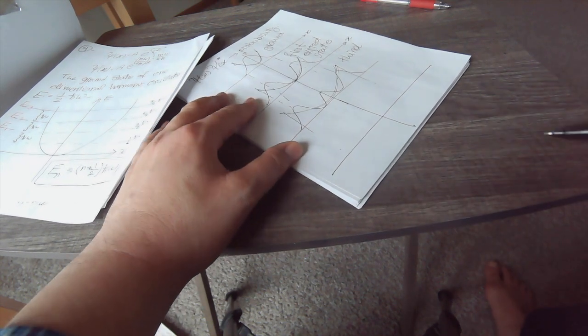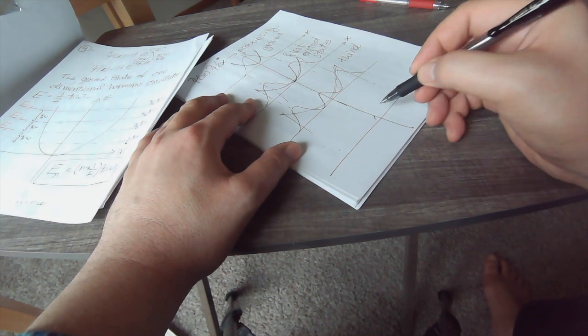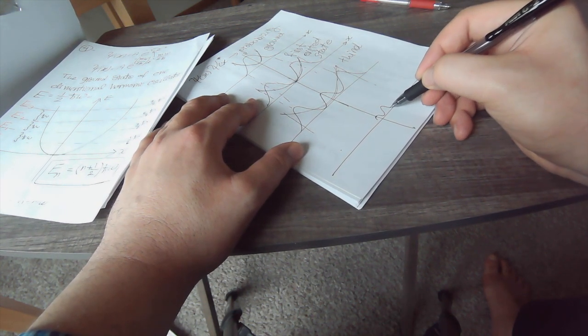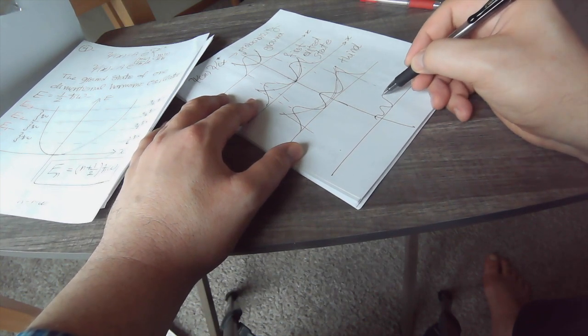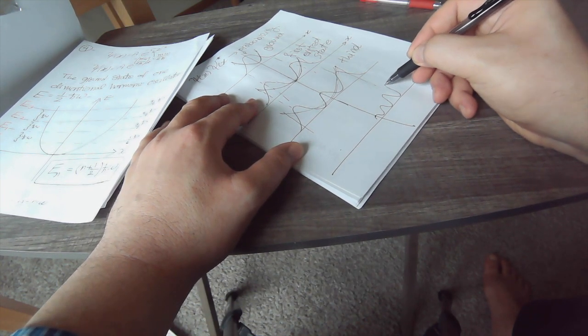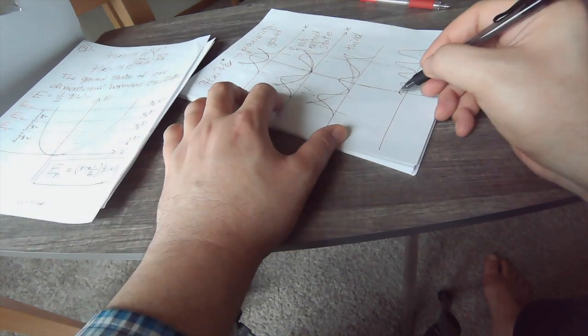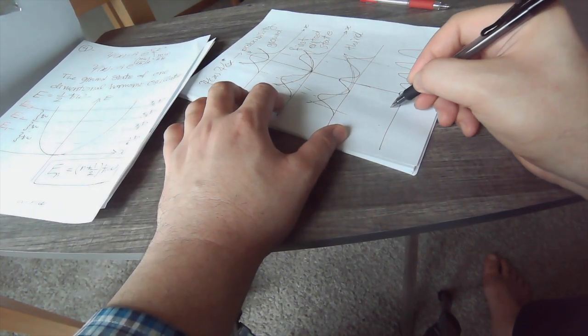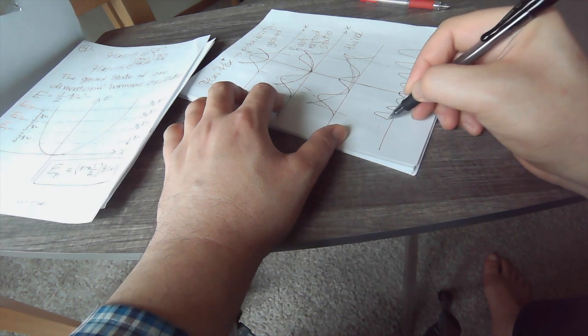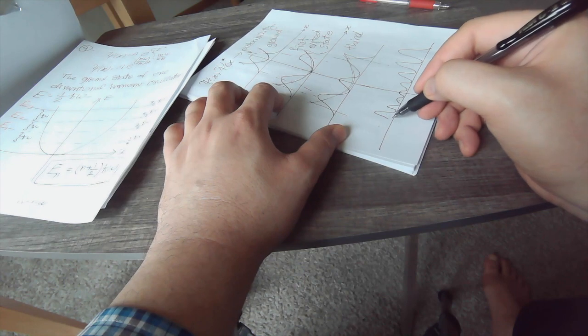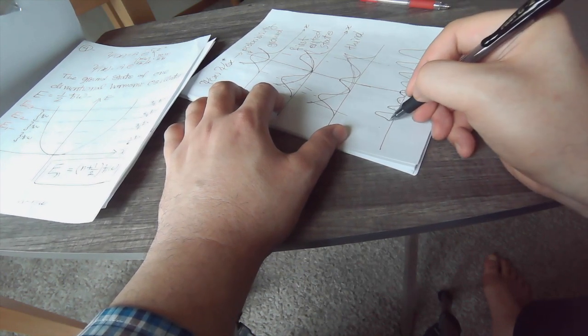If we jump to a higher energy level, we will notice that we have something like this, exactly like this, guys. I will try to draw that for you.